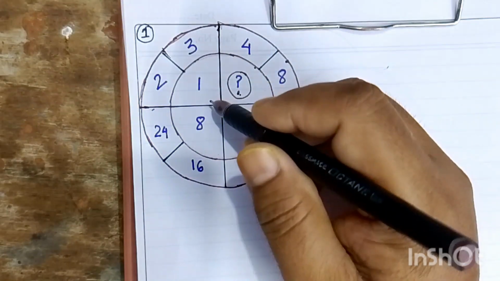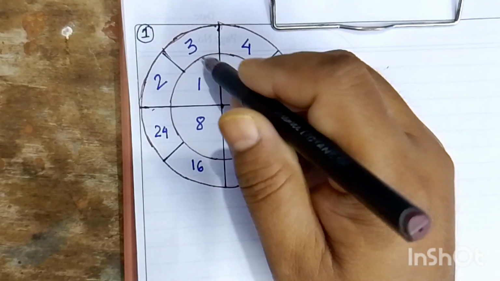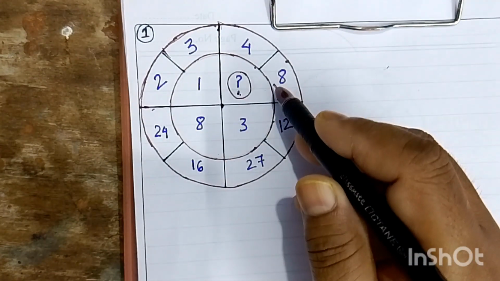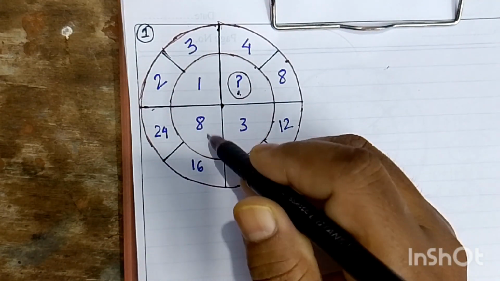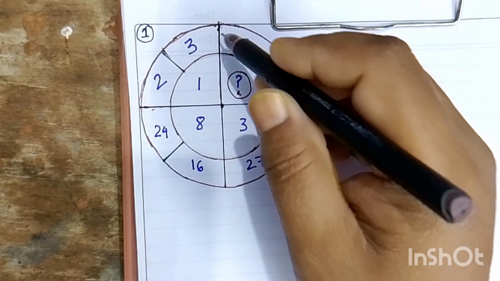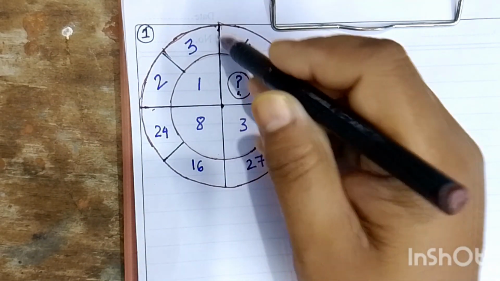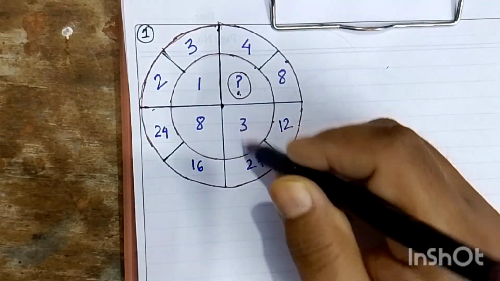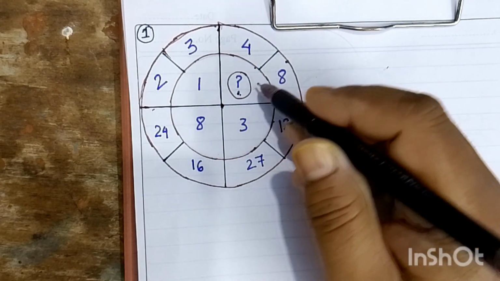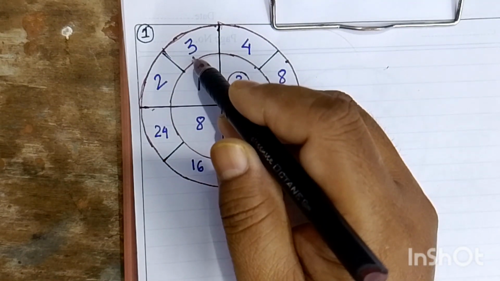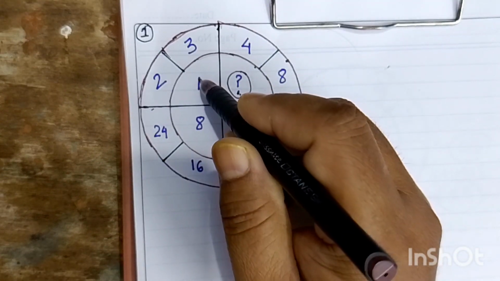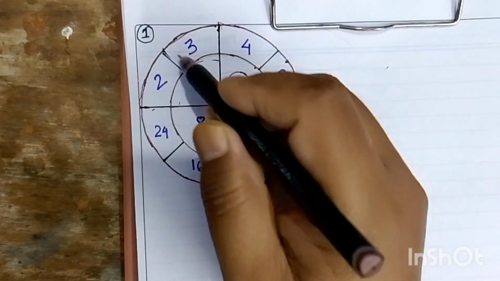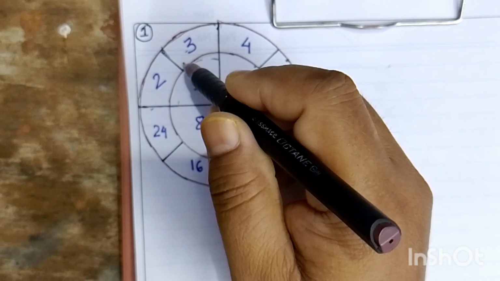So we understood that these three numbers are following some pattern, and that pattern is followed by all the sectors of three numbers. So first we determine what pattern is followed by these three numbers in each sector. Now inside one of the sectors, this is the inside one, and this 3 and 2 is the outside one.